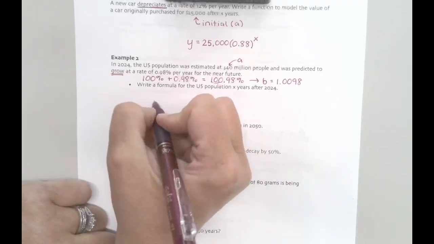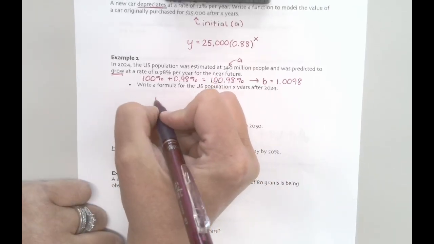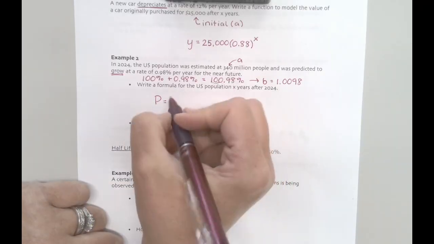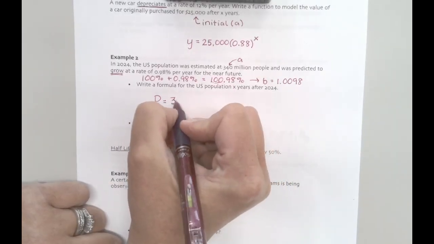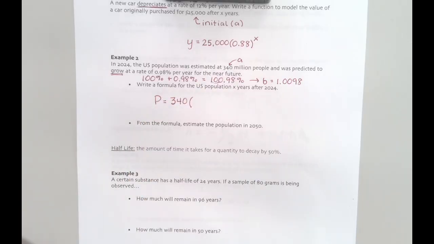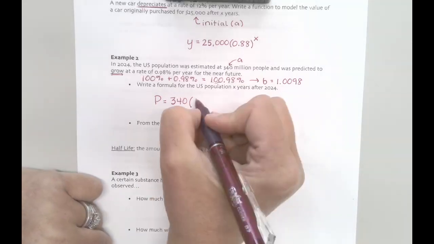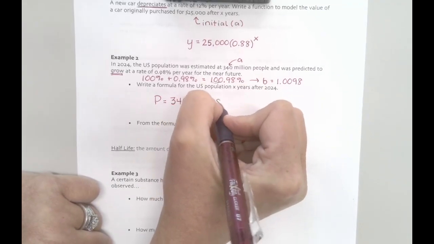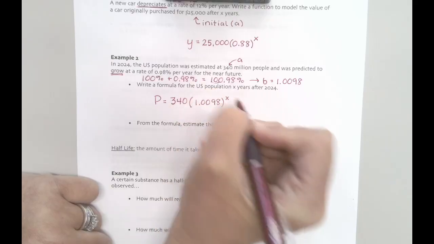My U.S. population, we can use a Y or a P or whatever, but this is my population. 340 million people. I'm going to just use 340 and then specify that my answer here will be in millions. And then here's my growth factor, 1.0098 to the power of x.